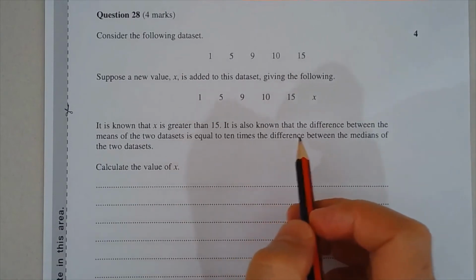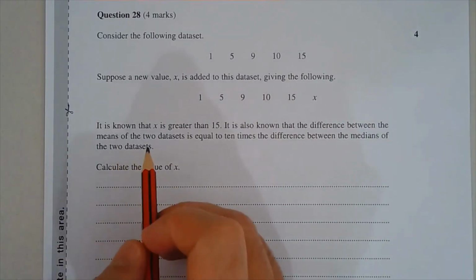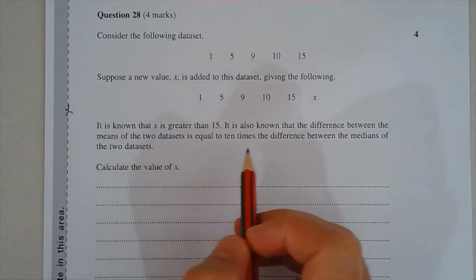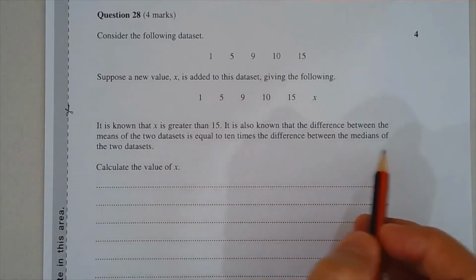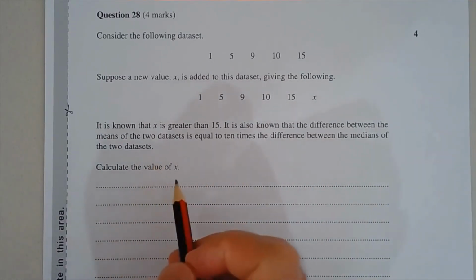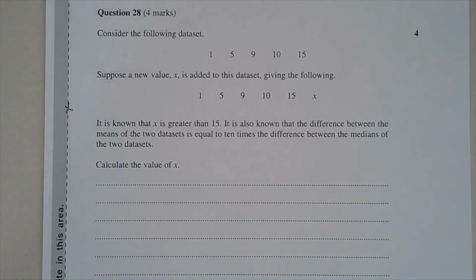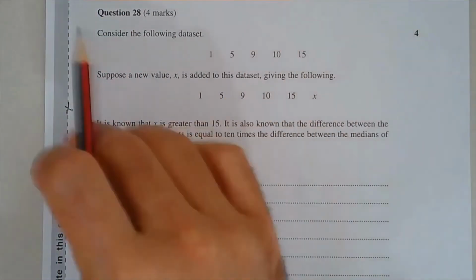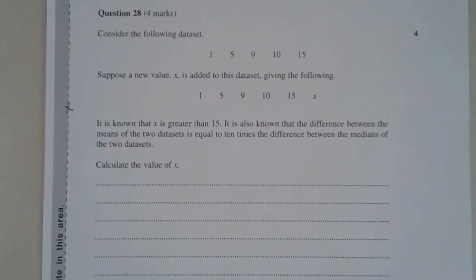It is also known that the difference between the means of the two data sets is equal to 10 times the difference between the medians of the two data sets. Calculate the value of x. So I dare say that the difficulty in this question is more trying to unpack this last paragraph here.